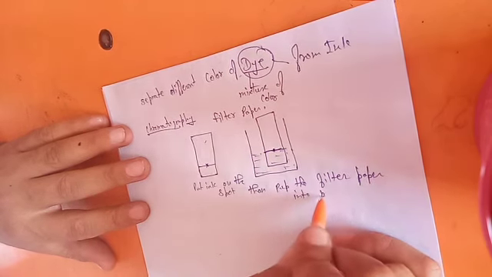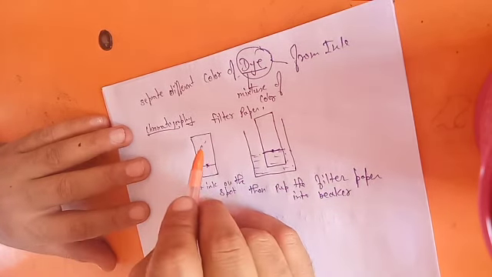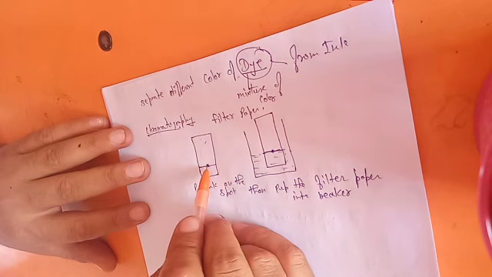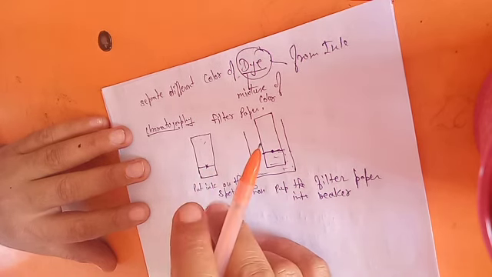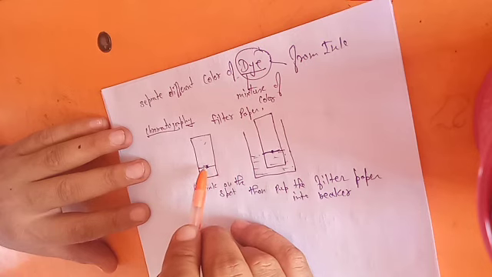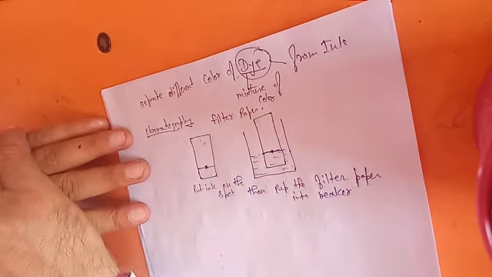into the beaker. Meaning to say, first, I am explaining again. You will take a filter paper, you will draw a pencil line, then you put the pencil spot over here. Then by using a dropper, you put a drop of ink over here. Okay. Now after putting the ink, you will dip the filter paper into the water.